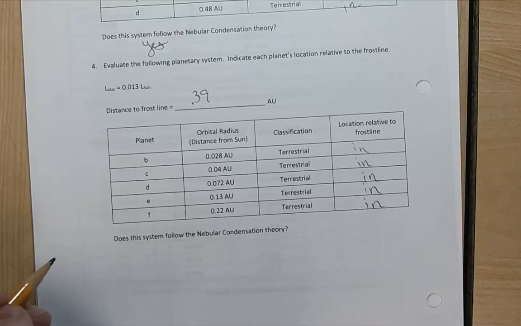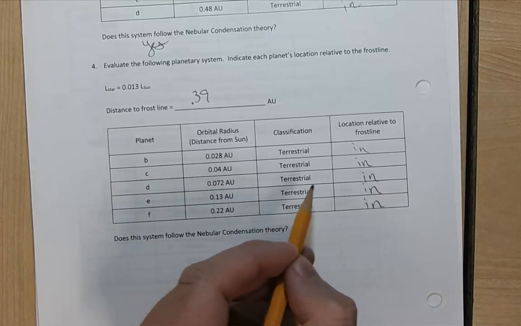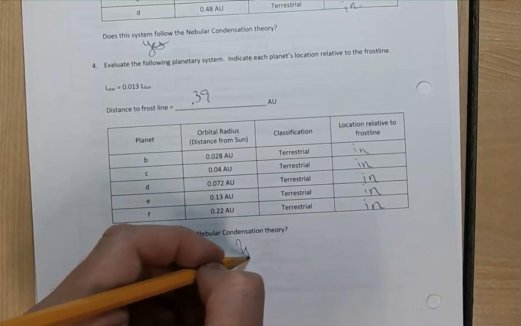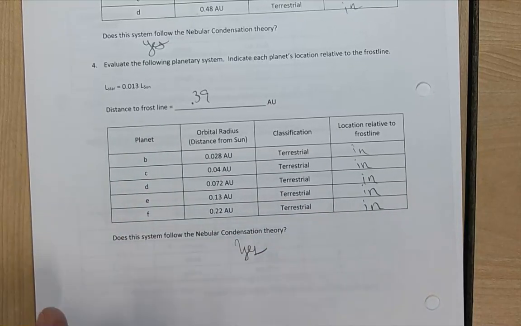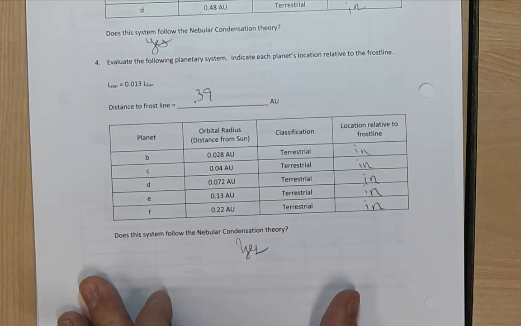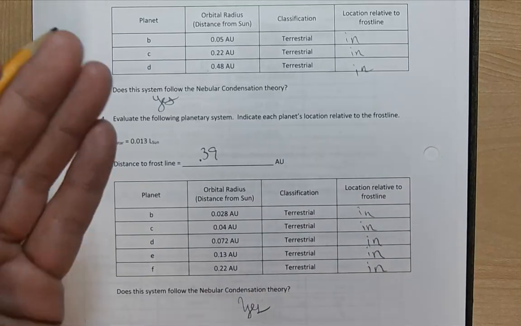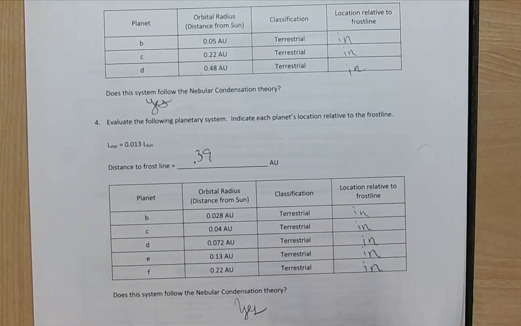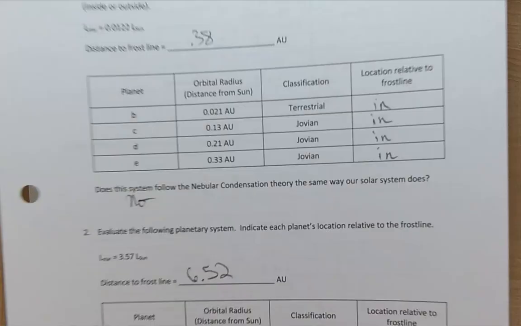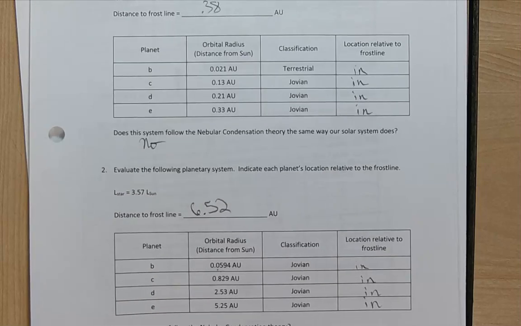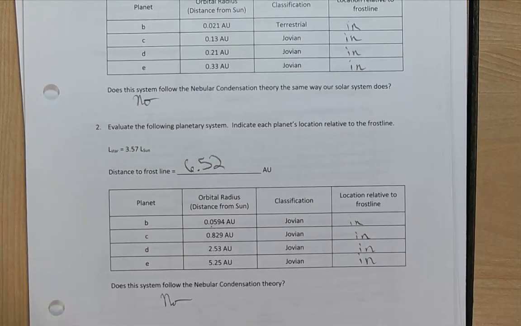Does this solar system make sense according to the nebular theory? Yeah, all the terrestrial planets, they're all inside the frost line. Okay, that's pretty good then. All right. Well, seems like all hope is not lost, right? We got 2 systems, or three systems if you count the first one, that do follow the nebula theory and 2 that don't. So what is that telling us? Well, it's telling us that the nebula theory is clearly not the whole answer.